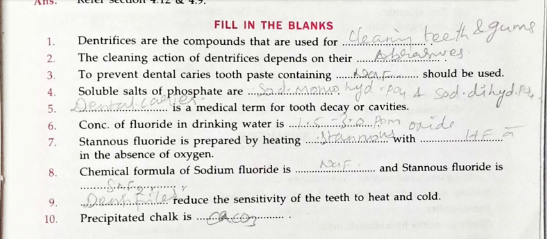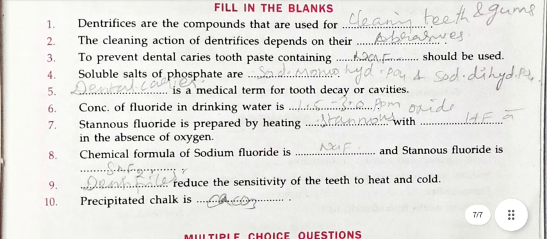containing sodium fluoride. Next, the fourth question: soluble salts of phosphates. There are two types of phosphate, mono and dihydrogen. What are the two salts? Sodium monohydrogen phosphate and sodium dihydrogen phosphate. Don't panic. These are the two types of soluble salts of phosphate added in dentifrices. Okay, fifth question, you know the answer. The medical term for tooth decay or cavities is dental caries.